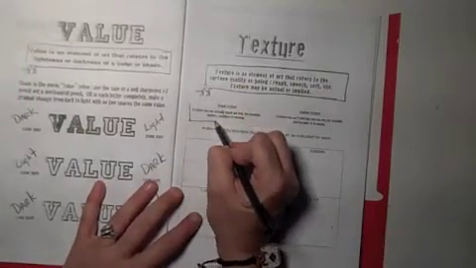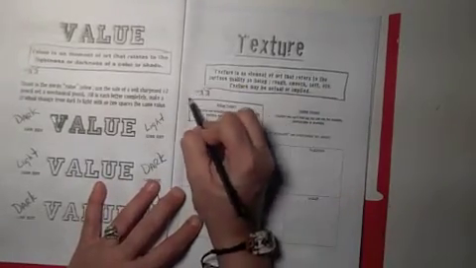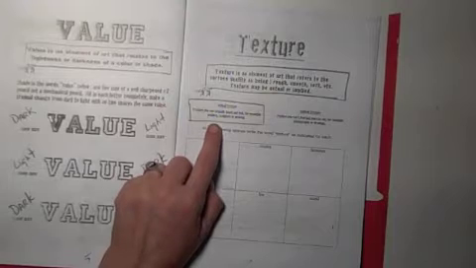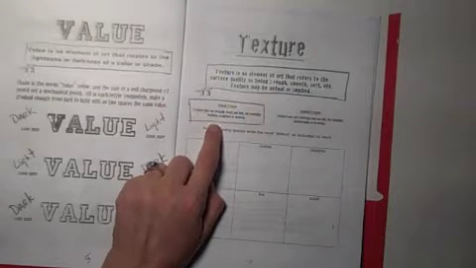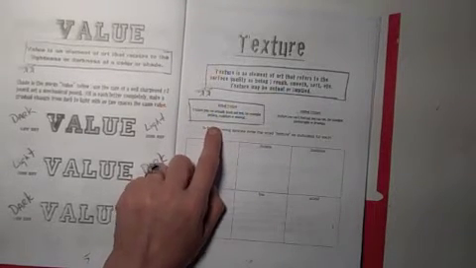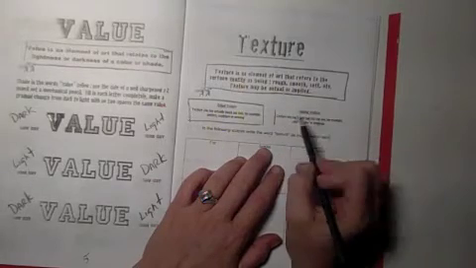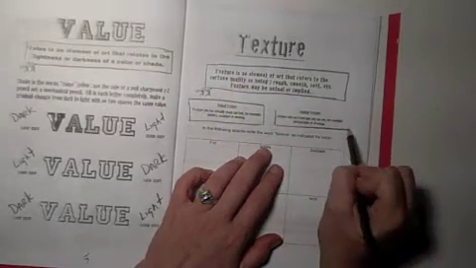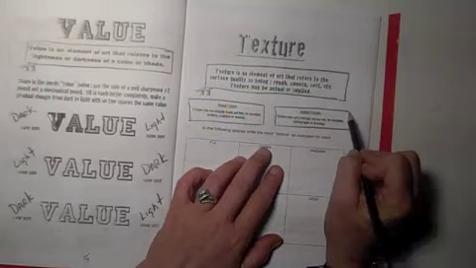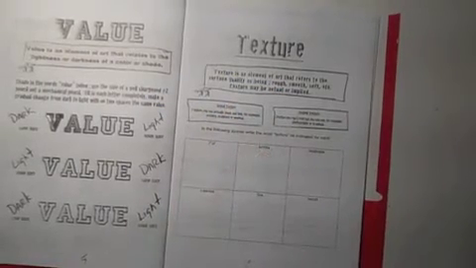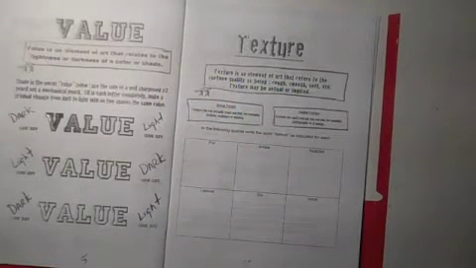Put a box around the definition for actual texture. Texture you can actually touch and feel, for example, pottery, sculpture, and weaving. Implied texture, texture you can't feel, put your box around it. Texture you can't feel, but you can see, for example, photography or drawing.